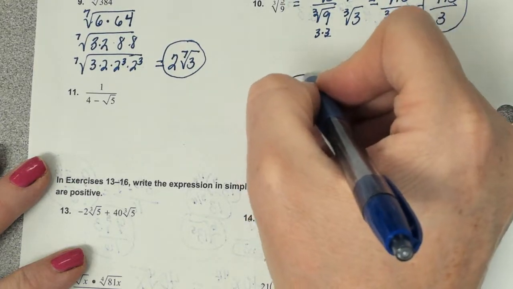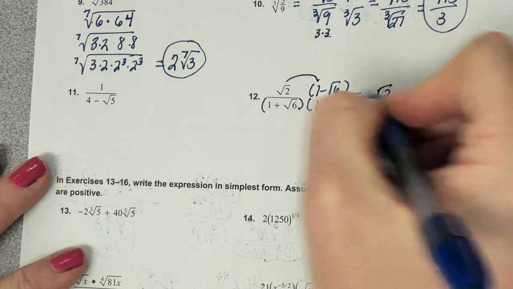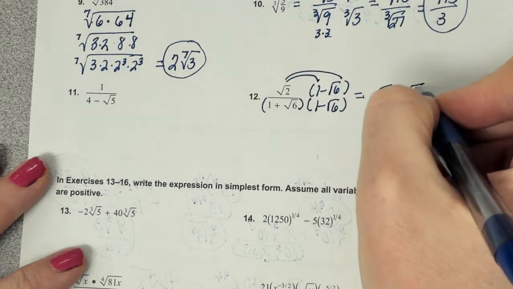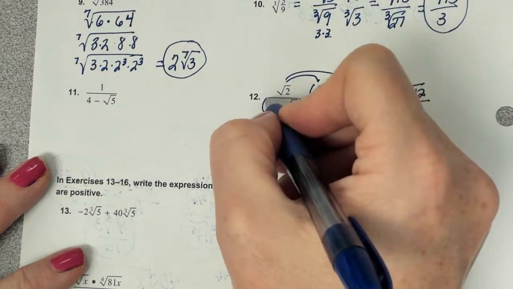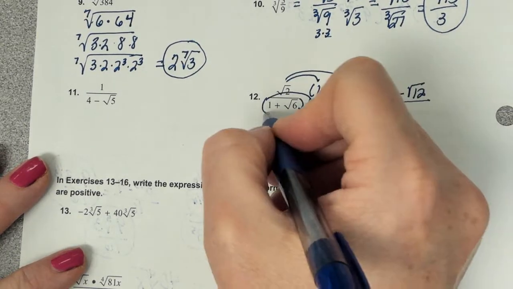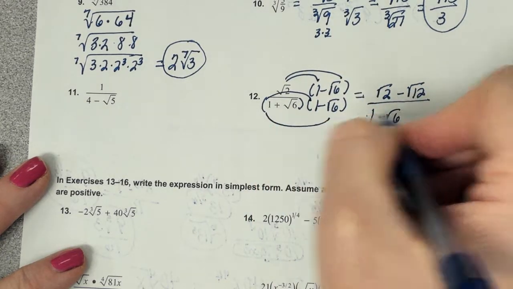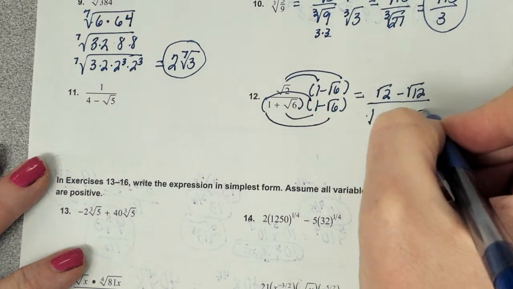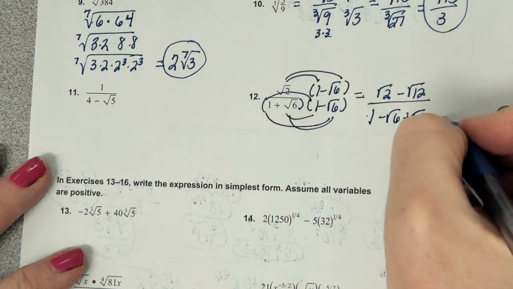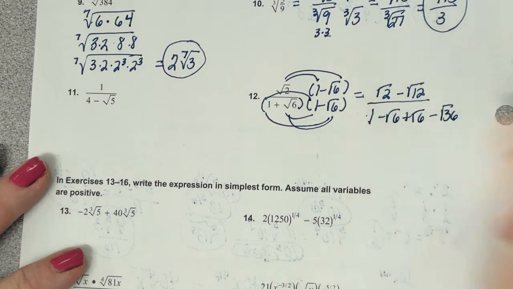So we have to multiply by that on the top and the bottom. When I multiply by that on the top, I'm going to get radical 2 minus radical 12. Down here I get 1. My outers are negative radical 6, my inners are positive radical 6, and my last is going to be minus radical 36.